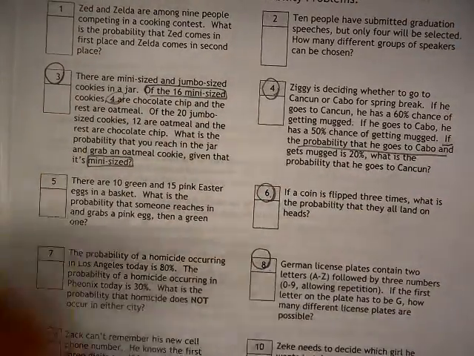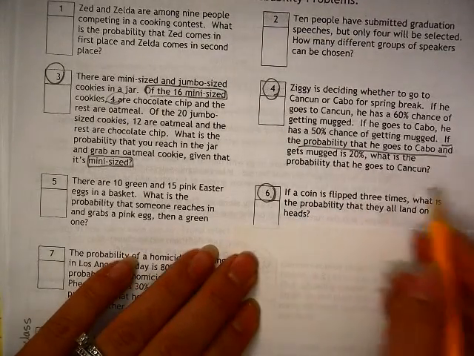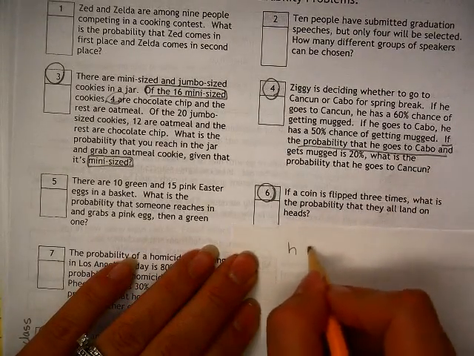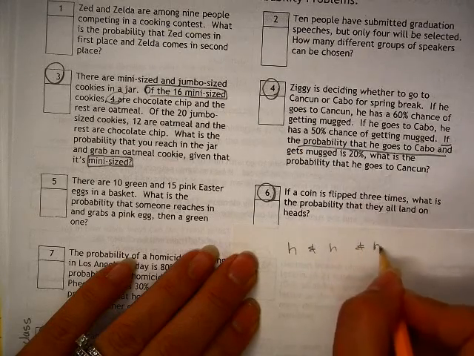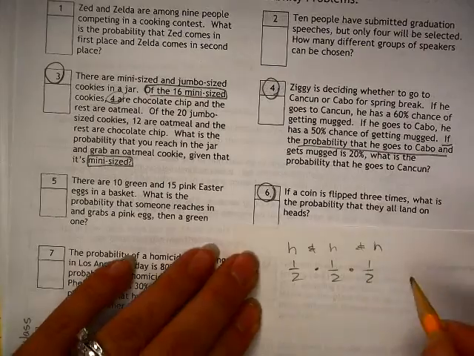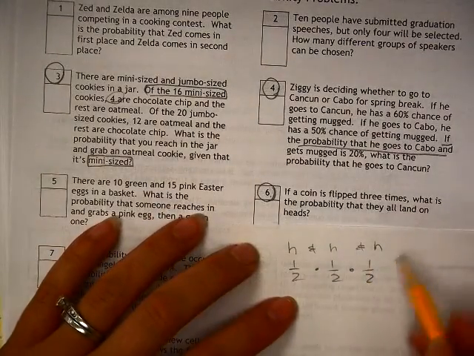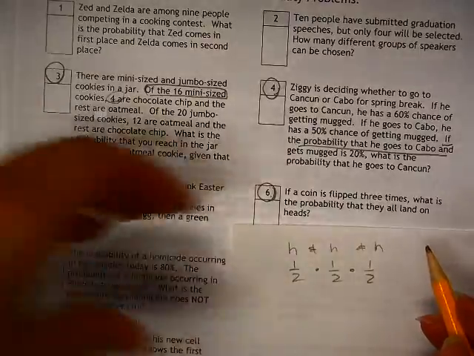All right, 6 I did in some classes when they asked, but I'll look at it with you guys here. Coin flip 3 times, the probability of heads and heads and heads. 1/2, 1/2, 1/2, and is all there. I know it doesn't say and, but and is what it means. And so I just multiply all those together to get 1/8.